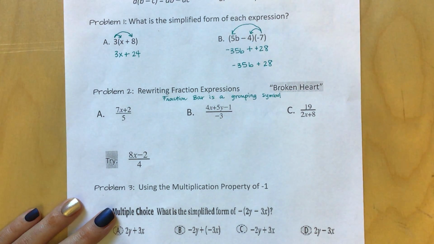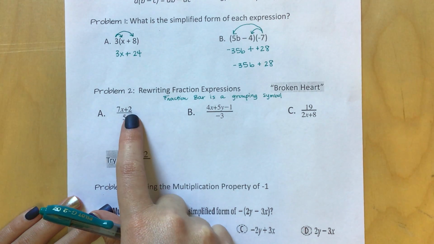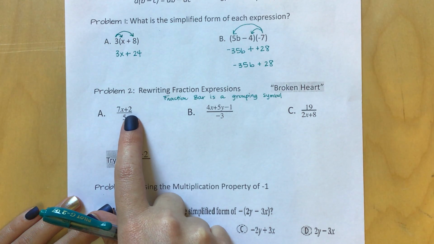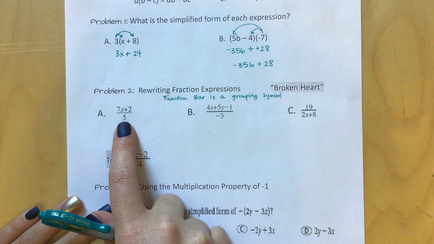So when you have more than one item in the top of your fraction, you're actually able to distribute the bottom out or rewrite it like it were distributed.